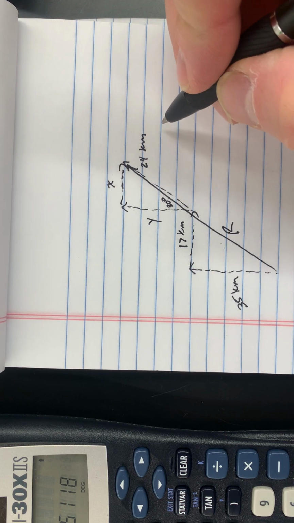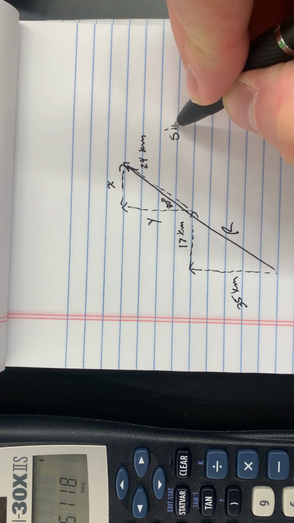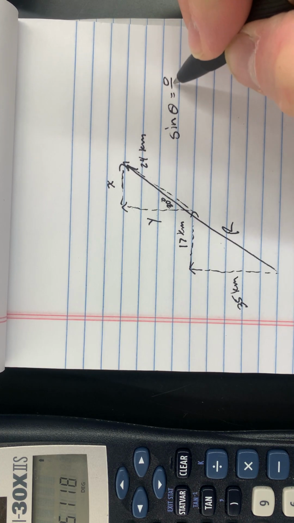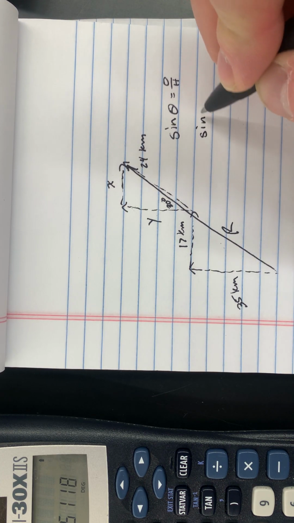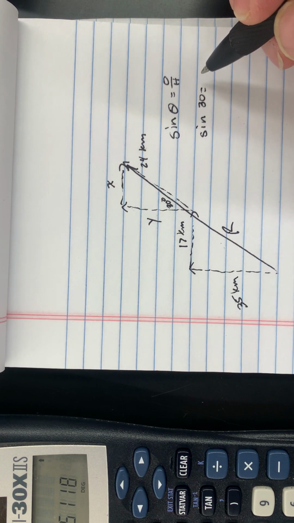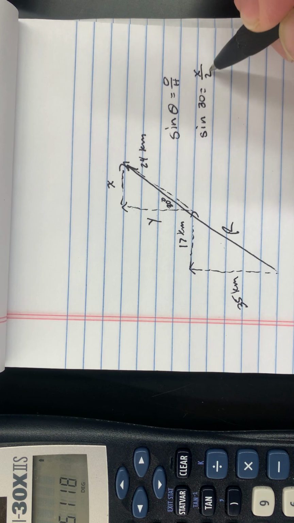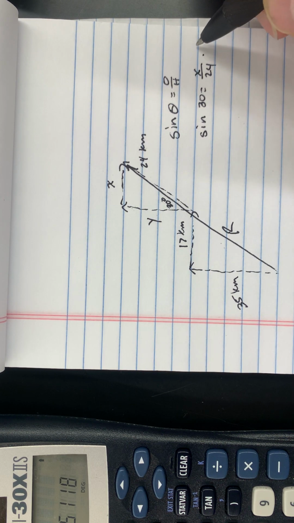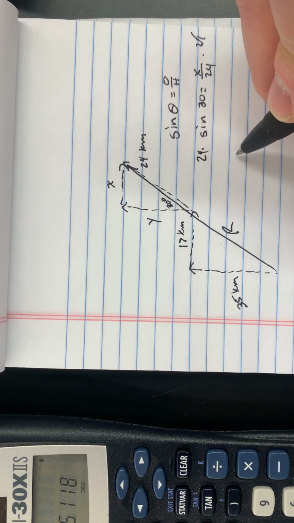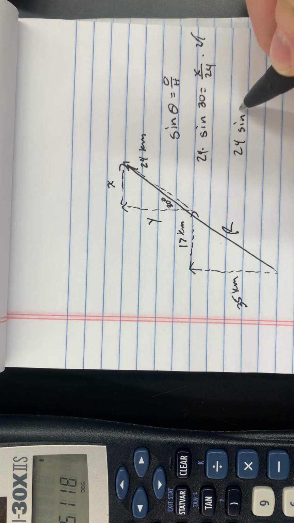So to find x, I'll need to use sine. So sine theta is equal to opposite over hypotenuse. So the sine of 30 is equal to opposite, which is x over 24. Multiply both sides by 24, so it'll be 24 sine 30.